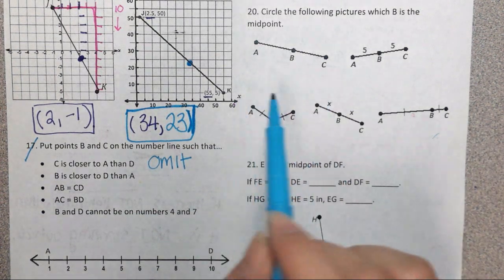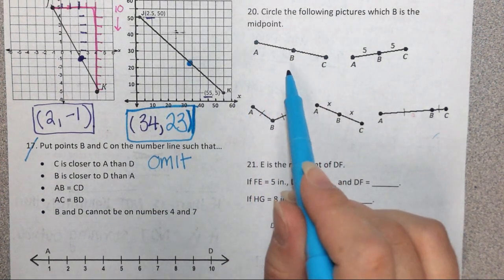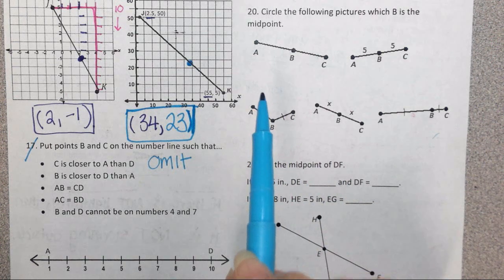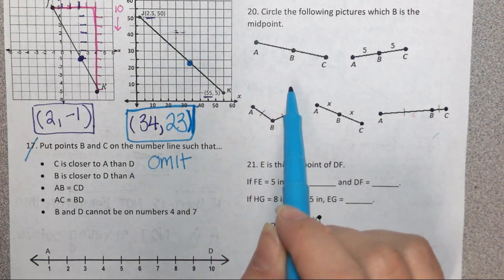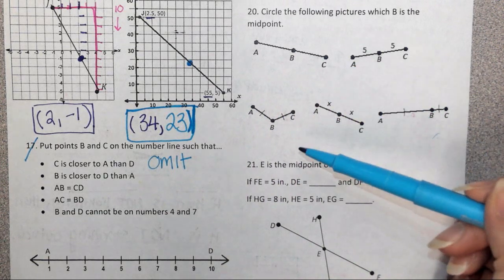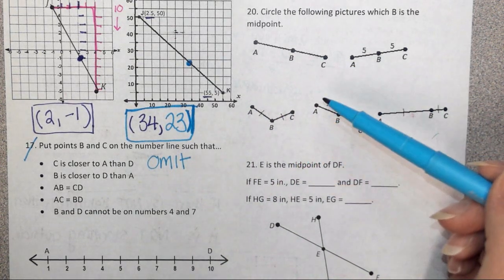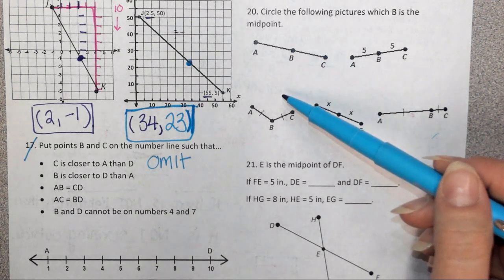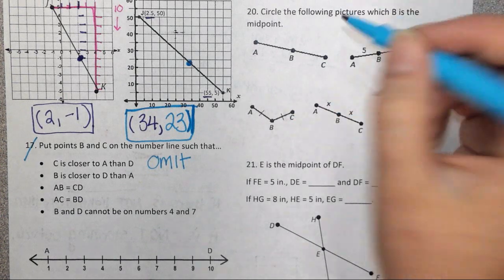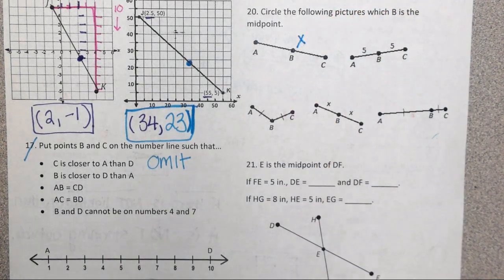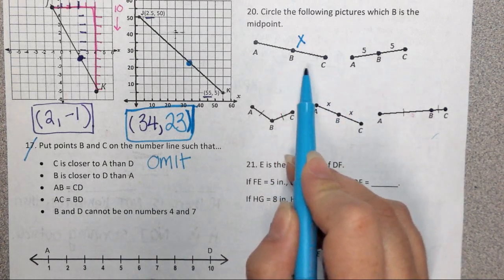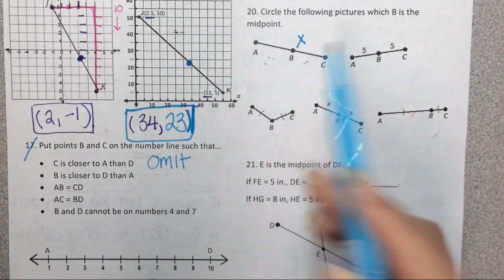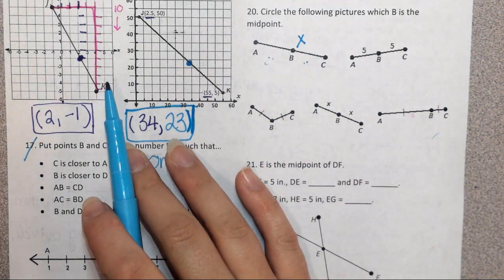Okay, for this one, I know that it looks like B is close to the middle here, but in geometry, we only consider something to be true if it is proven to be true, or if we know and we can provide evidence that it's true. Just saying, oh, it looks like it's in the middle, that's an assumption. That's not something that we know. So that's why I don't know for sure that B is the midpoint here. It could be a little bit to the left or a little bit to the right. And since there's nothing indicating that these are congruent, I can't say that that's the midpoint.